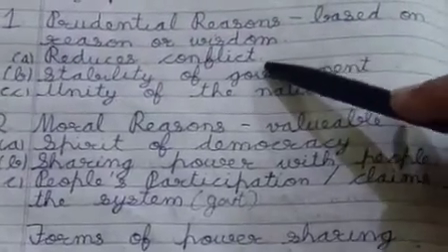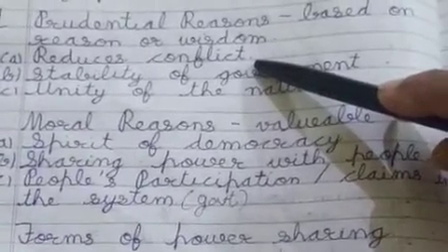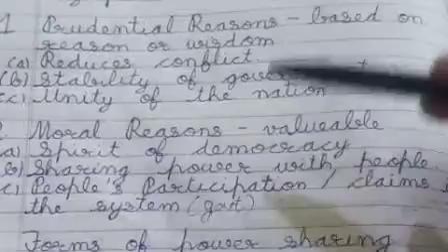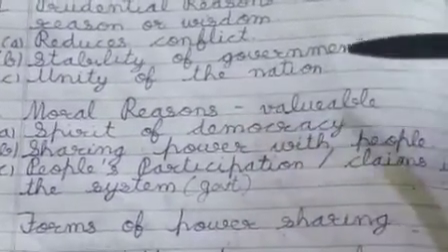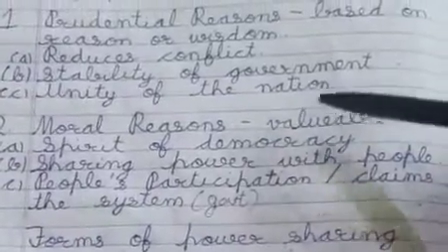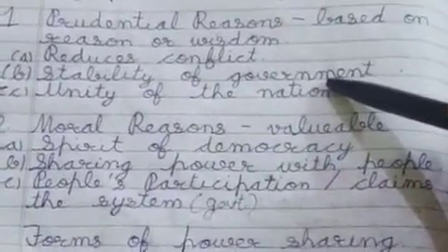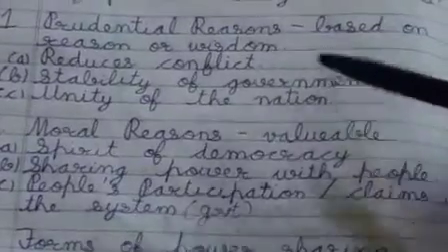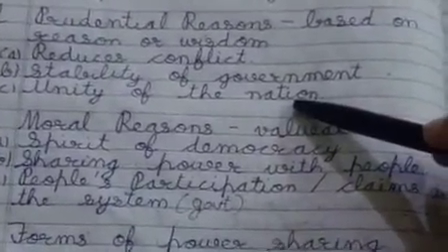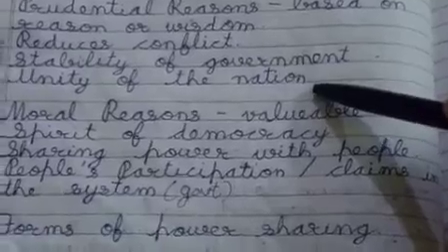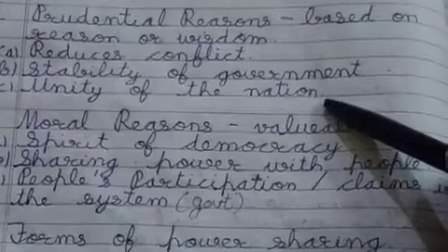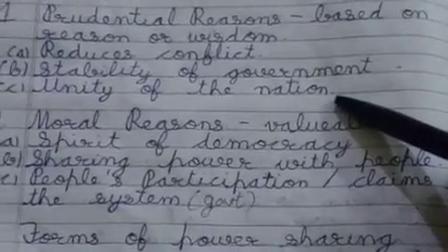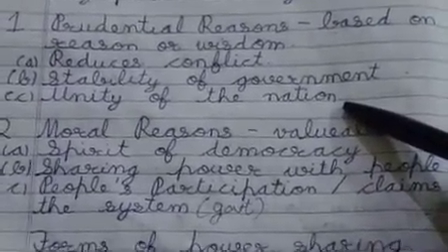When power is shared among different groups, there will be less chance of any conflict or quarrel among the various groups of people. It will lead to stability of government. Stability of government means the government will last longer as there is no dispute among the different groups of people. And this will lead to unity of the nation, because if there is quarrel or conflict among the people, it will lead to civil war and that will lead even to the breaking of the country.